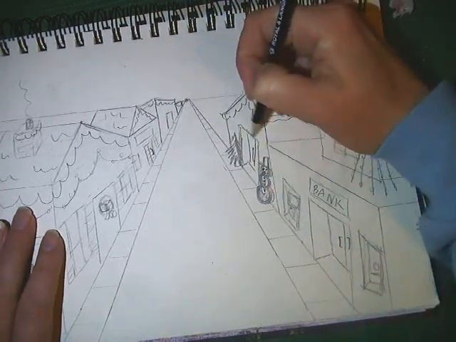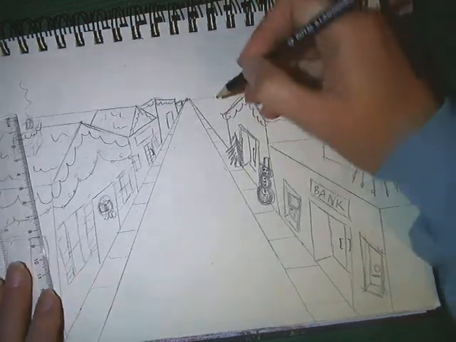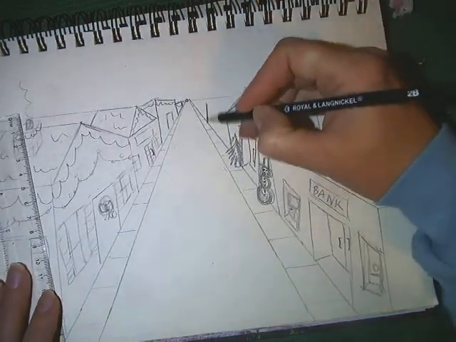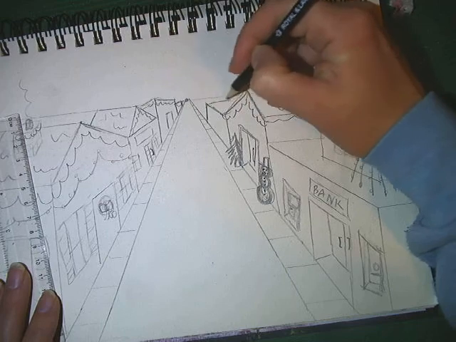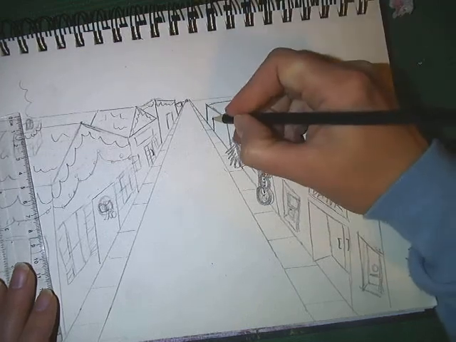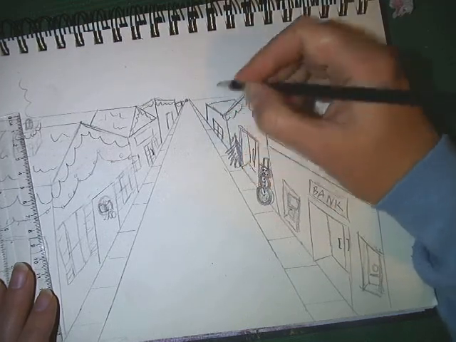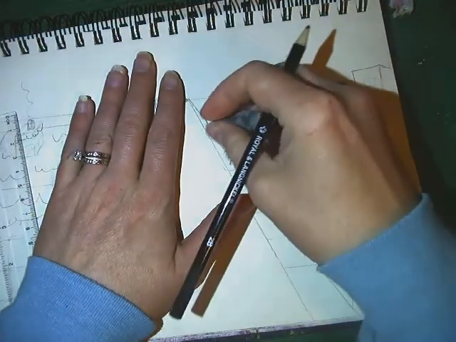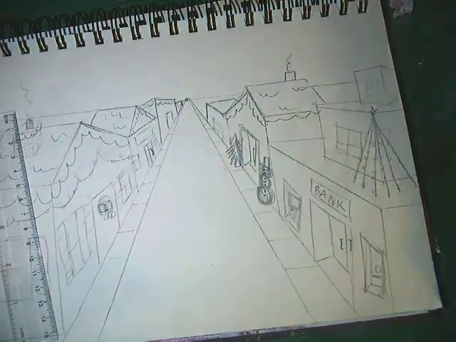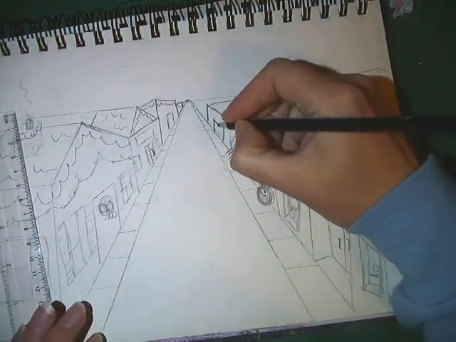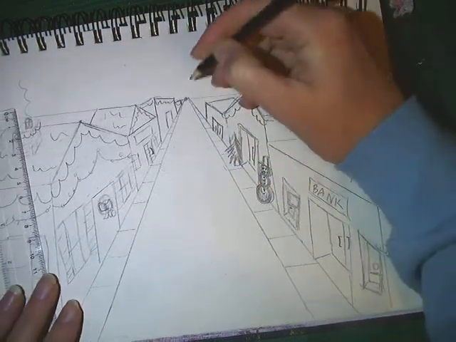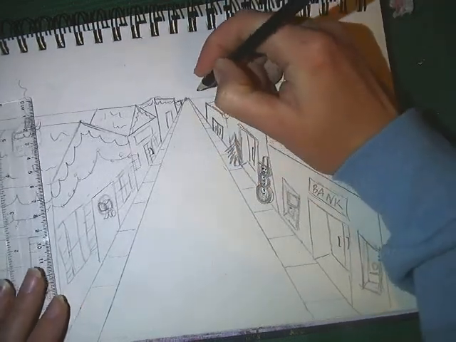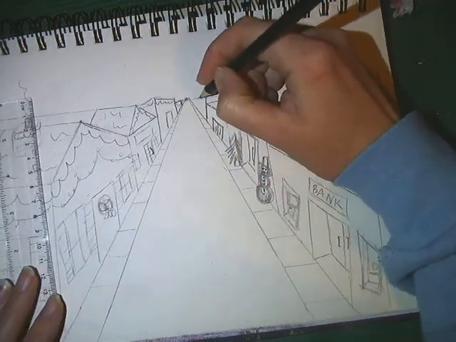Whoops, that wasn't exactly lined up, was it? And another one right here. That one's got a flat top roof. Oh, that doesn't look like a door, it looks like windows. And then maybe another one that's taller.